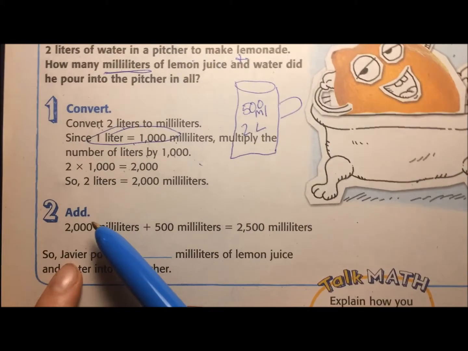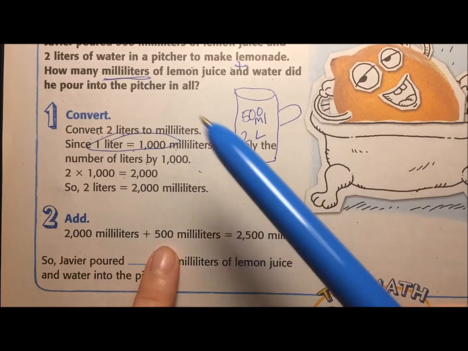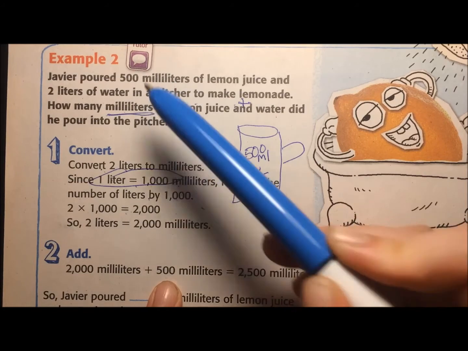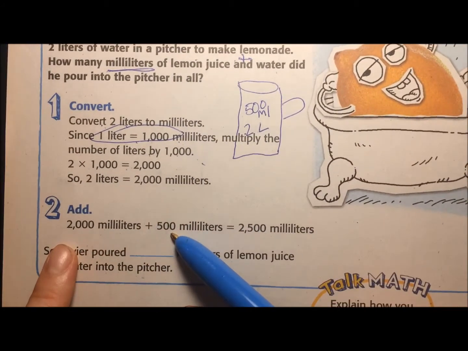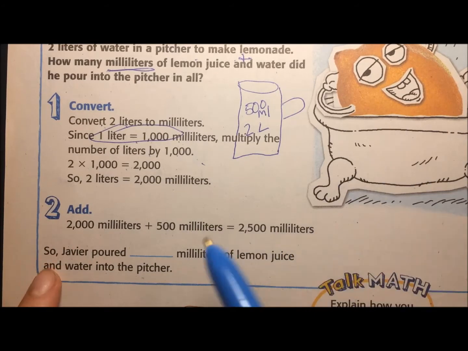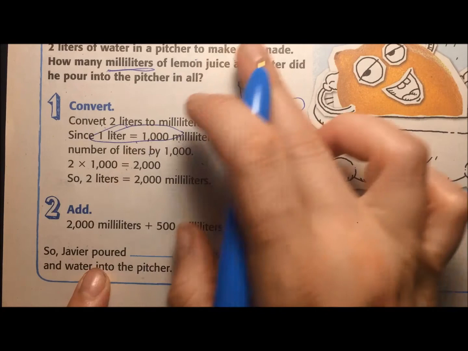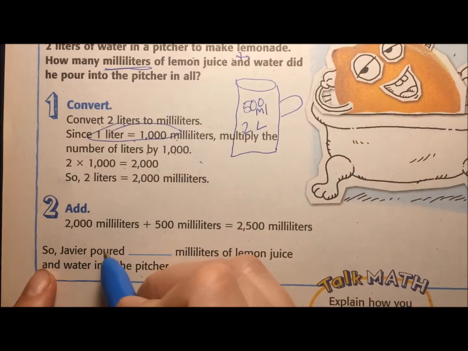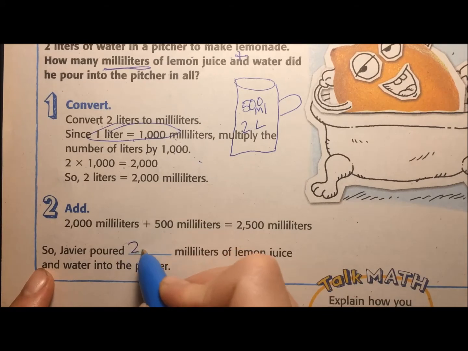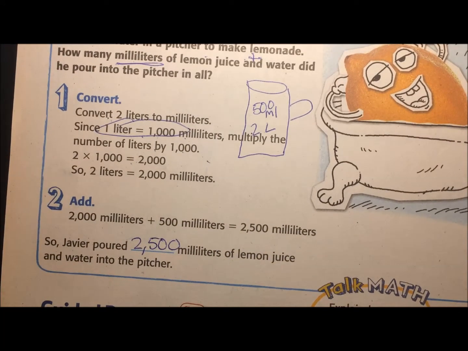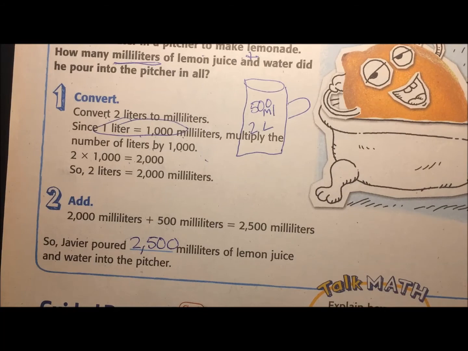So now we just need to add 2,000 milliliters plus what was already in milliliters, which is 500. So 2,000 plus 500 equals 2,500 milliliters. So you might need to convert, so watch out in these lessons. So Javier poured 2,500 milliliters of lemon juice and water into the pitcher.